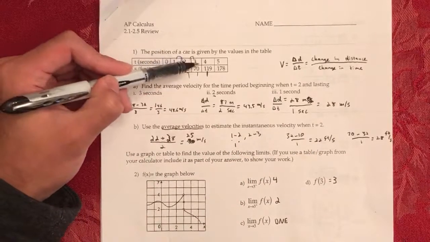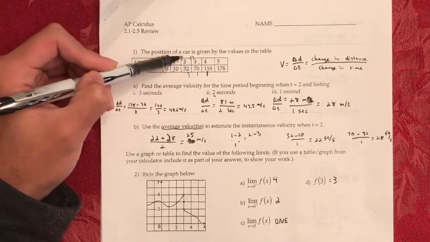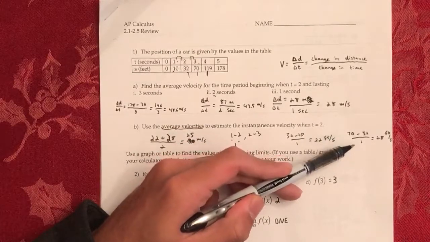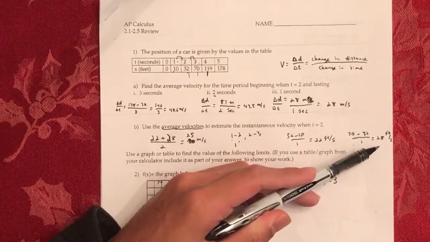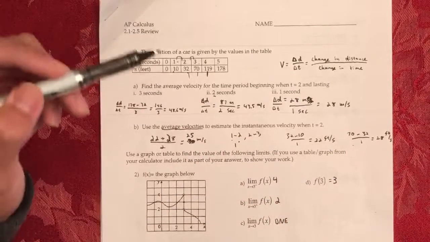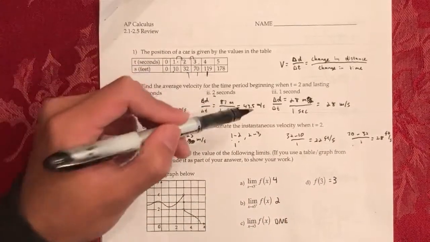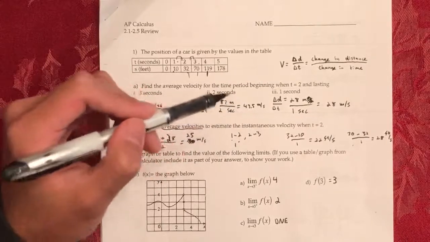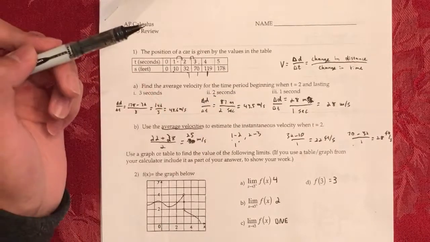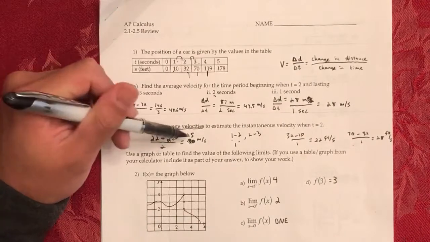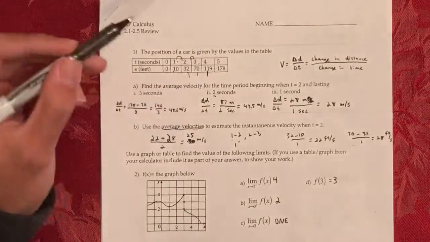Same concept from 2 to 3. You just find the change in distance over change in time by subtracting the two distances over the change in time, and you get 28 feet per second. Now you found the velocity from 1 to 2 and the velocity from 2 to 3. Now all you need to do is average those together. So when you average two, you add them together, 22 plus 28, divide by 2, and you get 25 feet per second. So that would be your final answer.